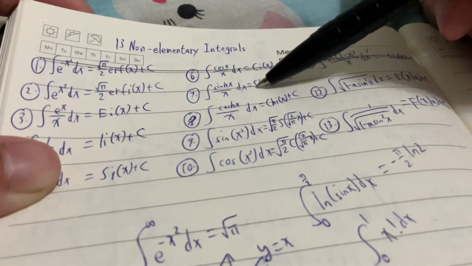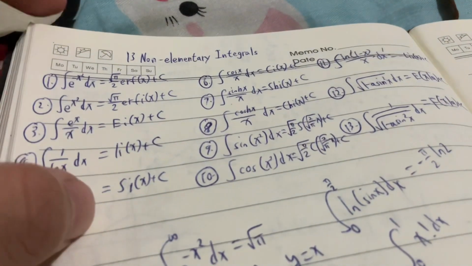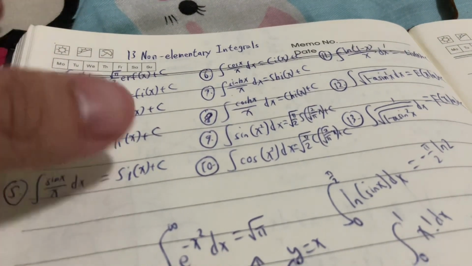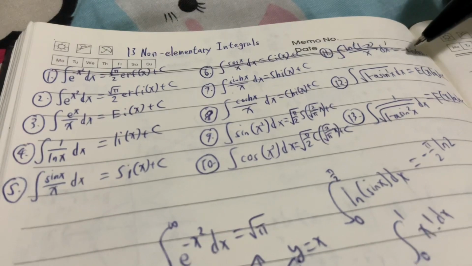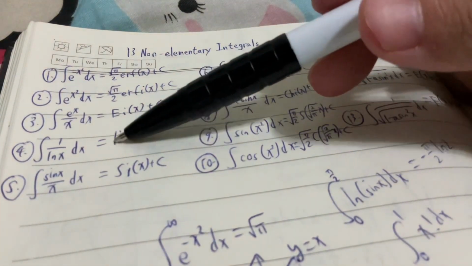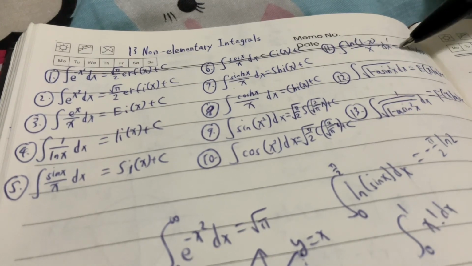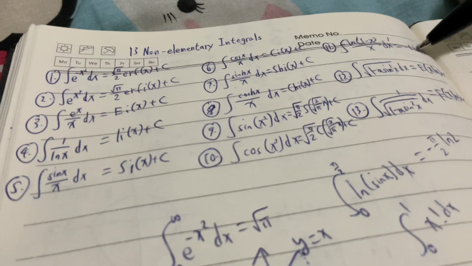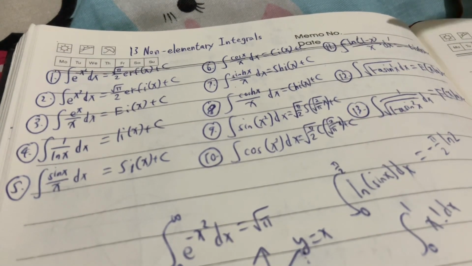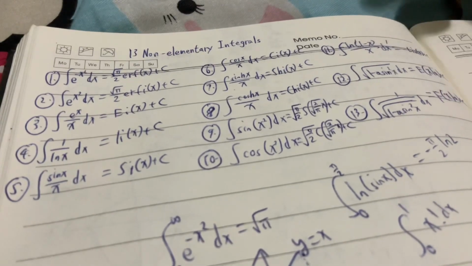Si, Ci, Shi, Chi, they need to be calculated, but I remember what they're called. And this is negative Li, big letter L, not li of x, small letter li of x. This big letter, and we have a 2 here. And it's called the dilogarithm integral. I remember: negative Li2 of x plus c.